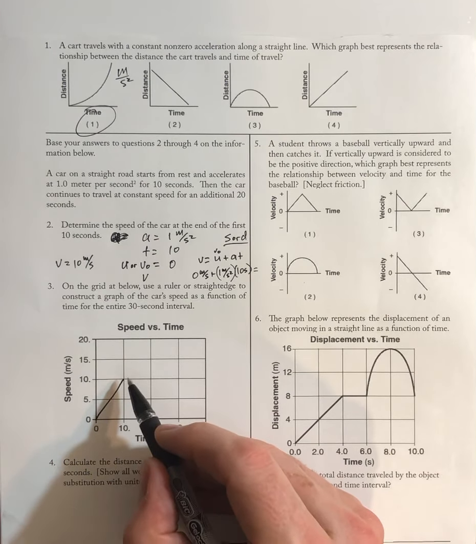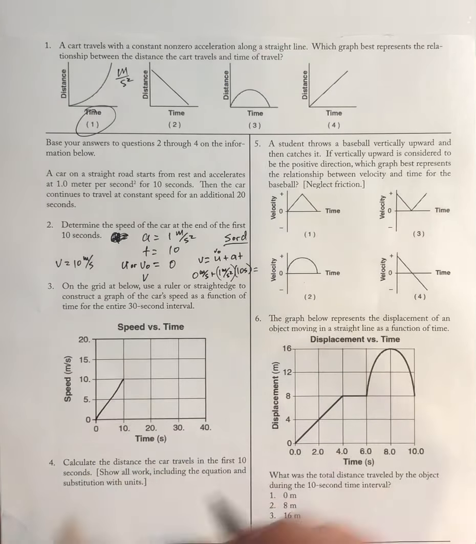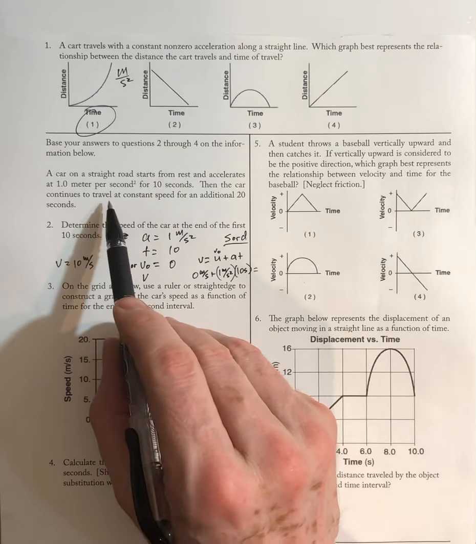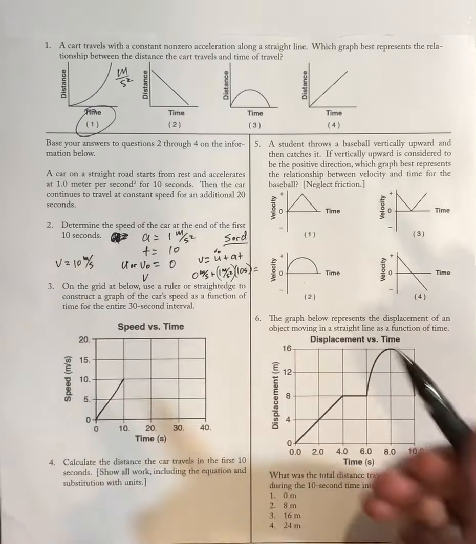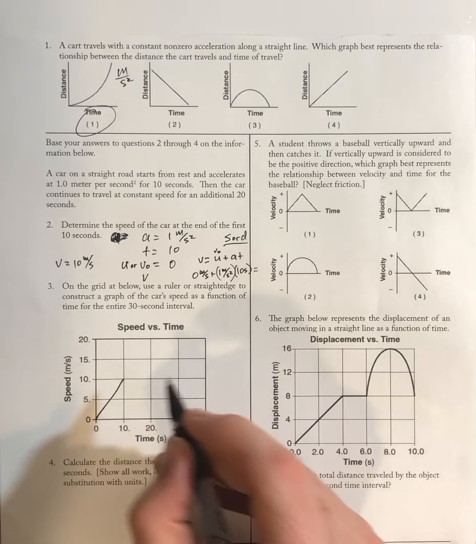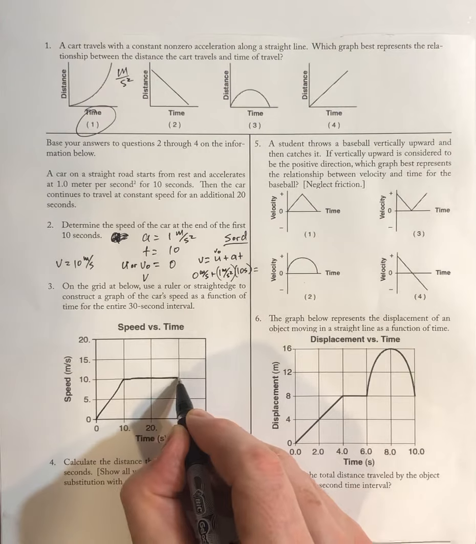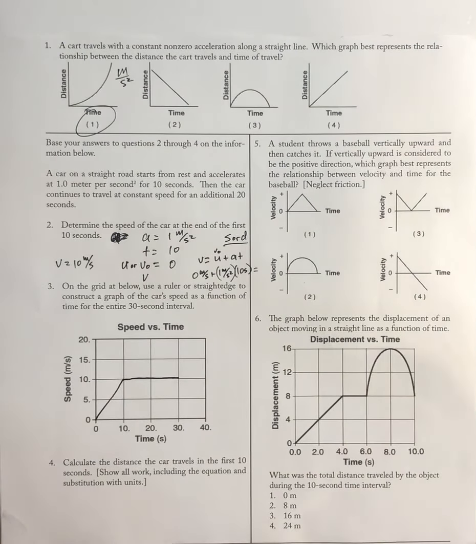Acceleration, we figured out already, was 1 meter per second squared. And that's for the first 10 seconds. And then the car travels at a constant speed for an additional 20 seconds. A constant speed means it's going 10 meters per second for 20 more seconds. All right, simple enough, okay?